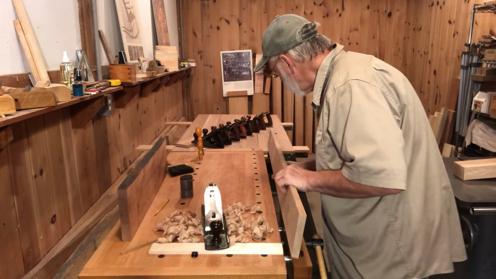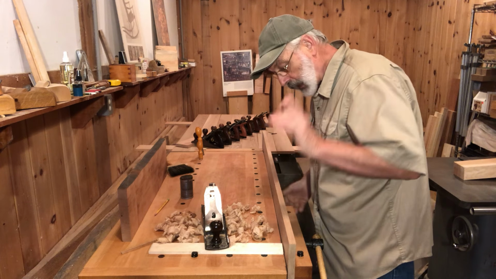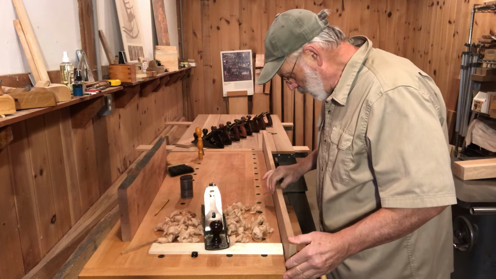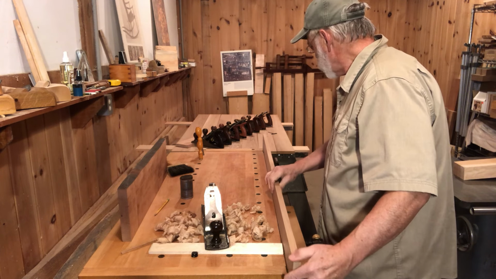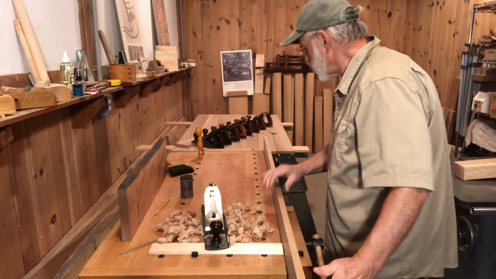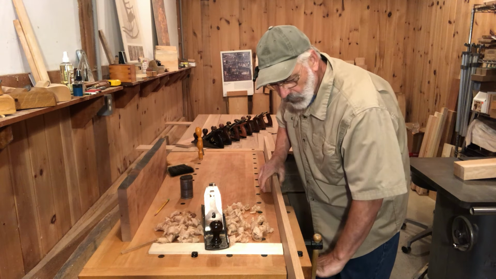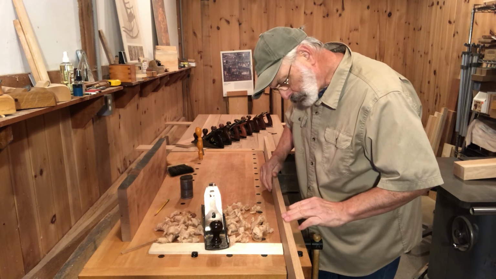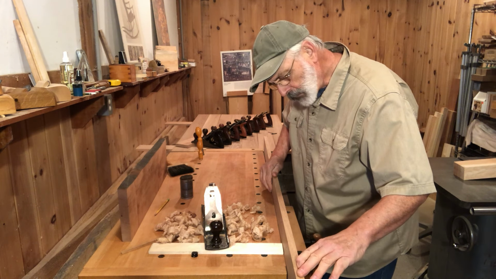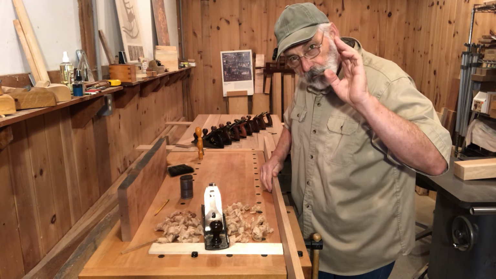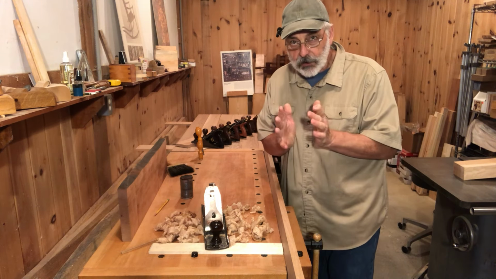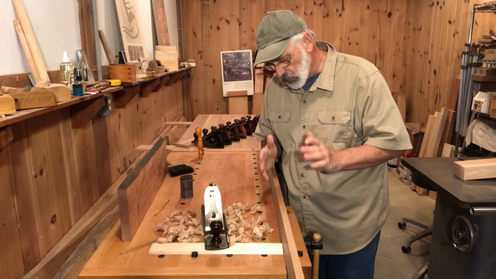So I thought, this would be an interesting piece to actually plane, to see if I can stand up to it. You can plane anything if you're set up right. So there are multiple grains in wood.